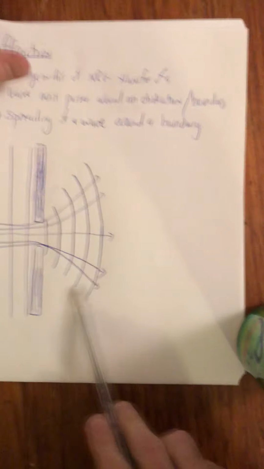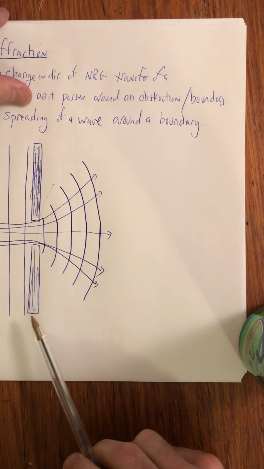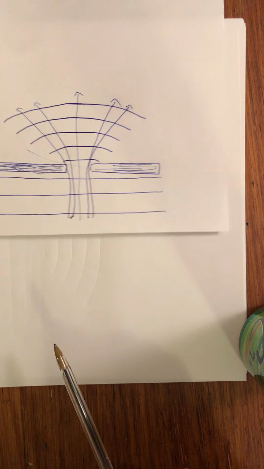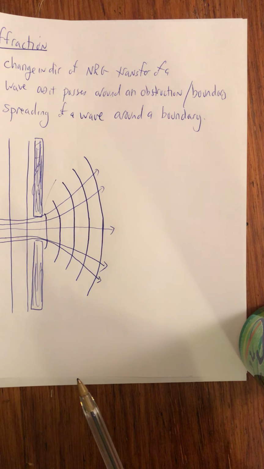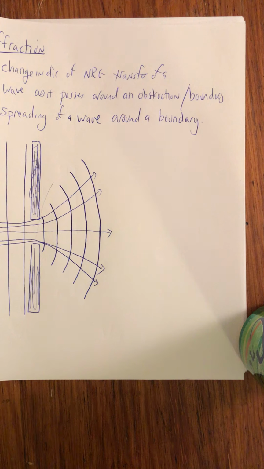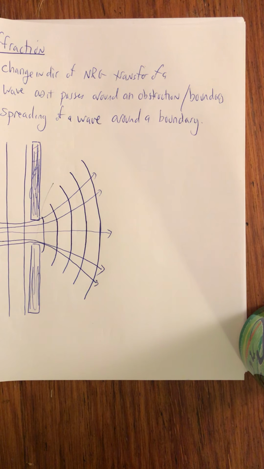Now, if some of you are sitting there thinking, my God, that looks kind of familiar, if I turn it this way, it might look a little bit more familiar. And if you're thinking the Wi-Fi symbol, you're right. The Wi-Fi symbol is a picture of diffraction because a lot of our Wi-Fi works by diffraction.